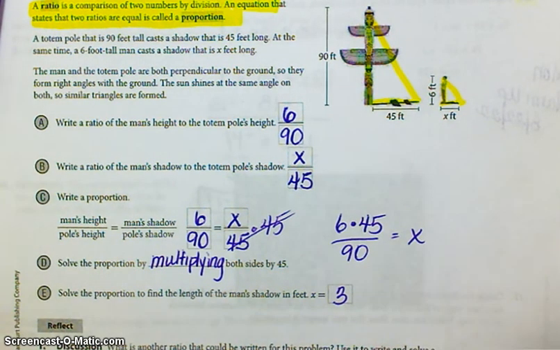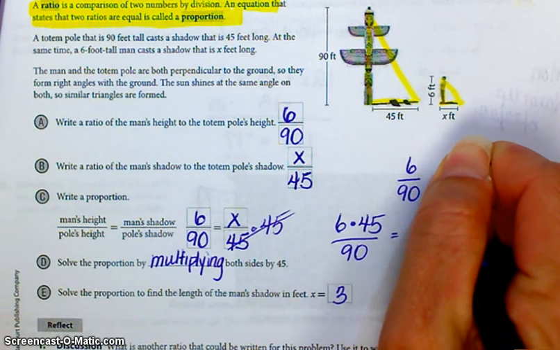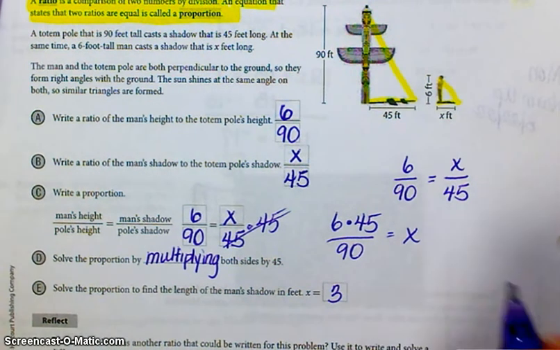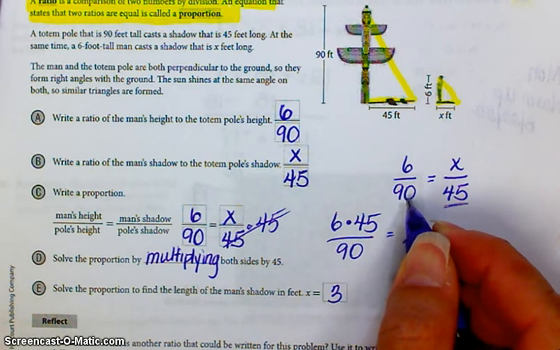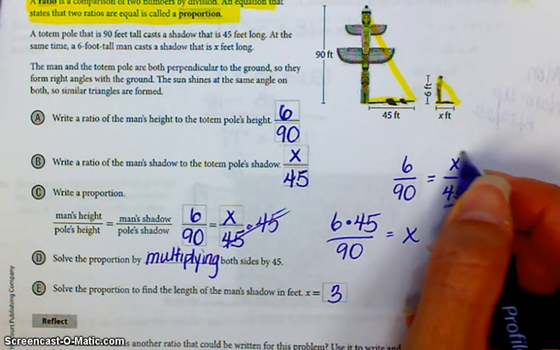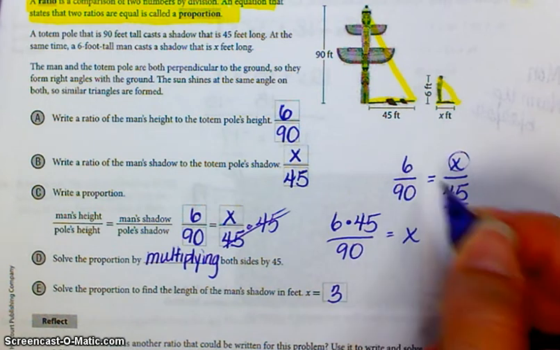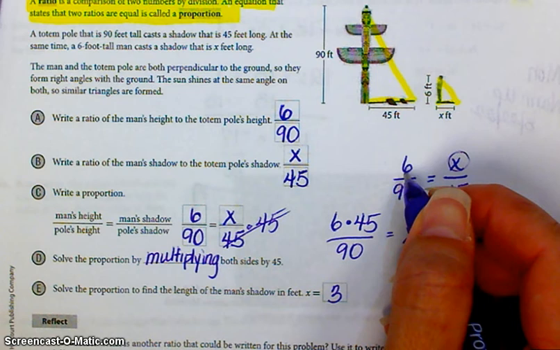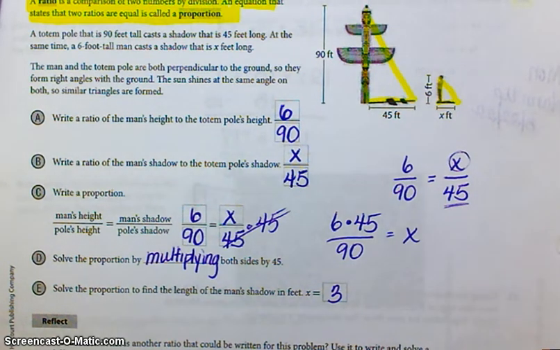Now, the other thing that you might have noticed is when you do this proportion, 6 over 90 is equal to X over 45, I might notice that 45 times 2 is 90. So whatever this number is times 2 is going to give me this number. So 45 times 2 is 90. X times 2 is 6. So X must be 3. So that's another way you can think of it.